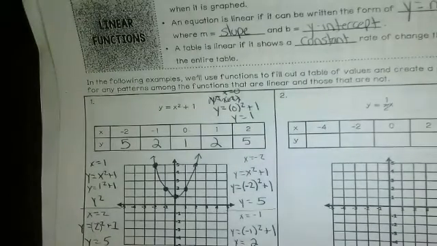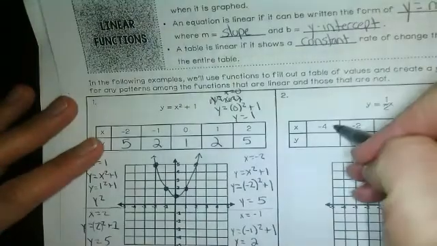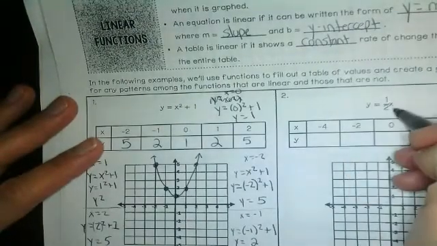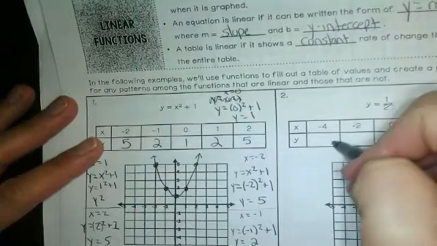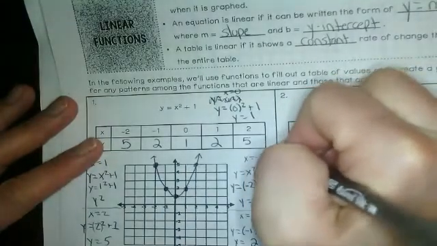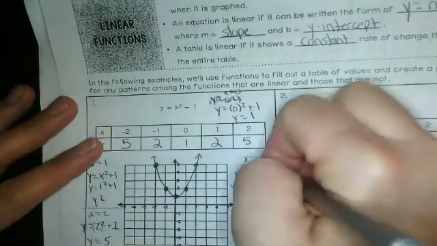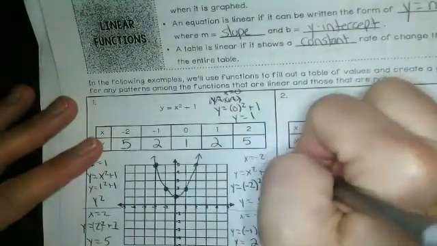Y equals 1/2 x. What do you think this is going to come out to be? Well, this one was nonlinear, so I'm just thinking. All right, -4. We're going to use this x value, and we're going to plug it into this equation and see what y is. Y equals 1/2 x, right?